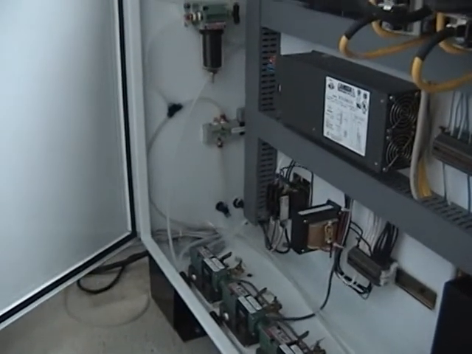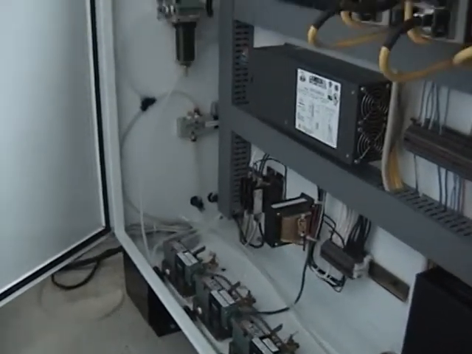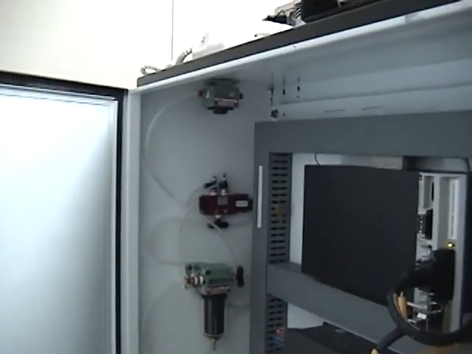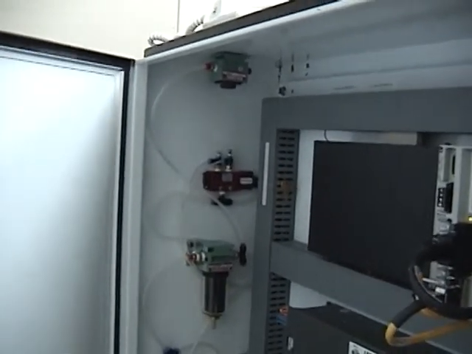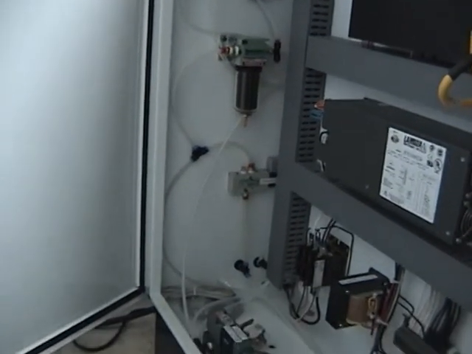Here's inside the electrical cabinet. You can hear the air from the vacuum venturi tubes. Regulator for the takedown and cutters up at the top, valve for the takedown filter, and then the air on-off purge for the entire system.